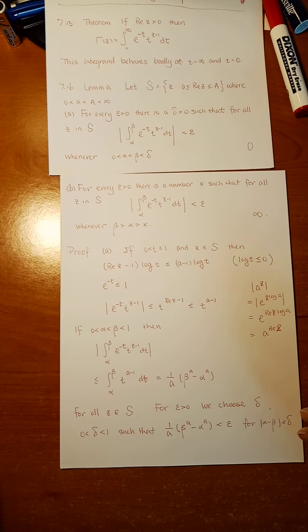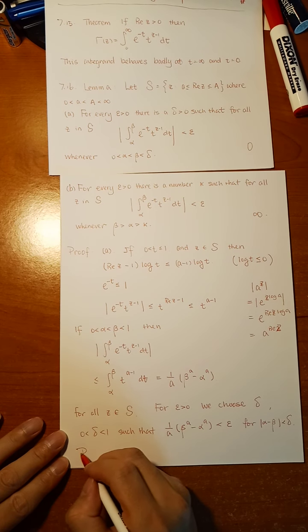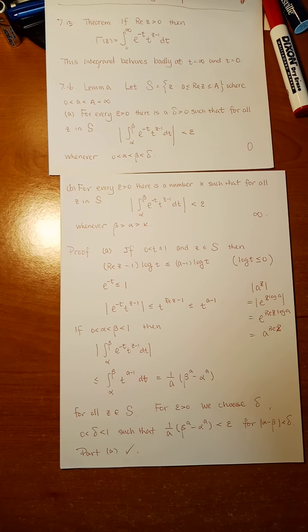Continuous function, you can always do it. So you prove part A. Part A is done. Part A is checked.